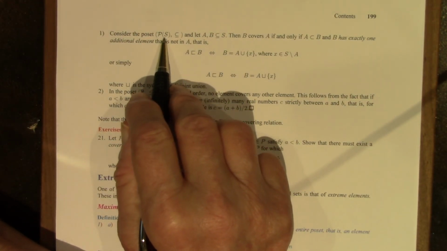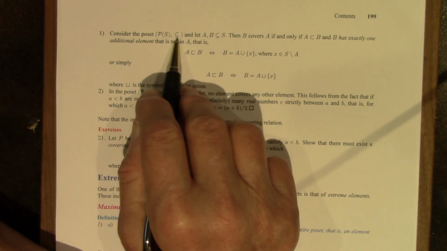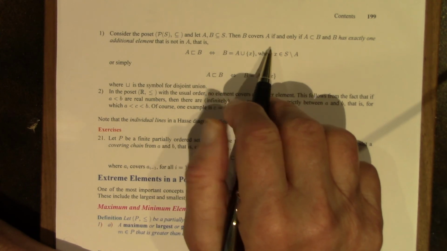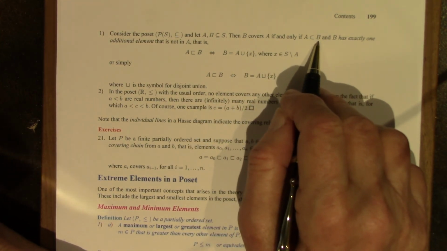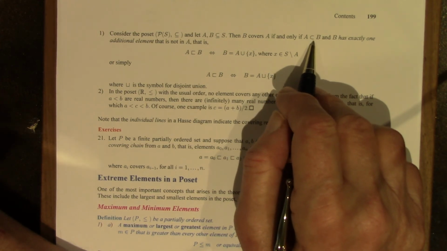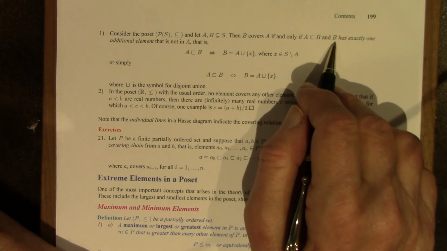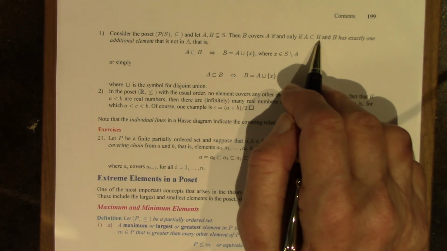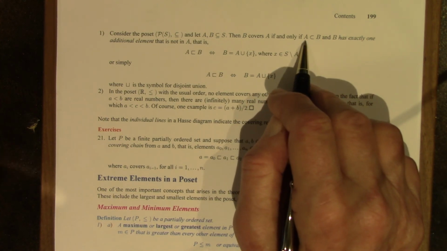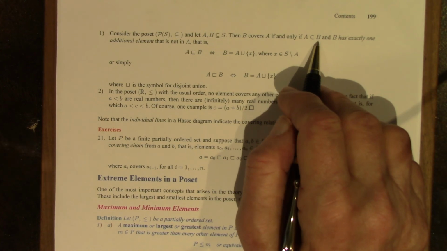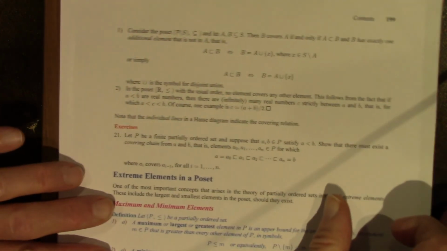Again, we have the power set, poset under set inclusion, two subsets of S, in other words, two elements of the power set. Then B covers A if and only if B is a proper superset. So it is strictly larger. It contains A, but something else as well. In fact, B has exactly one additional element that's not in A. So take A, toss in one more element that wasn't there. You'll get B. That'll be a cover for A. Any way you can do that. You can take A, throw in any element you want, assuming there are some other elements in the poset, and you'll get a cover. But if you throw in two elements, it's not a cover. It's an upper bound, but it's not a cover, because there's something in between.